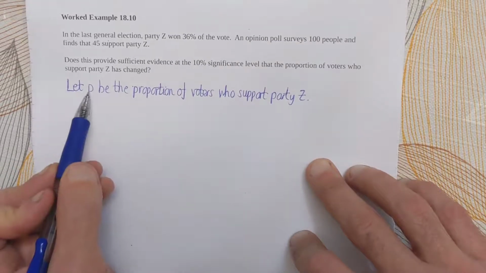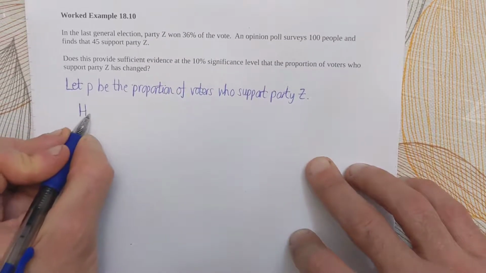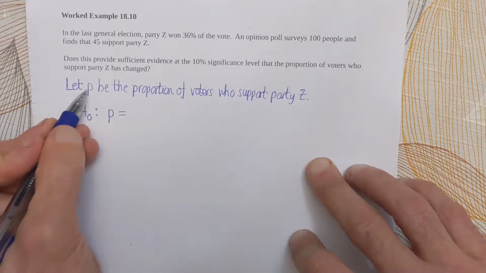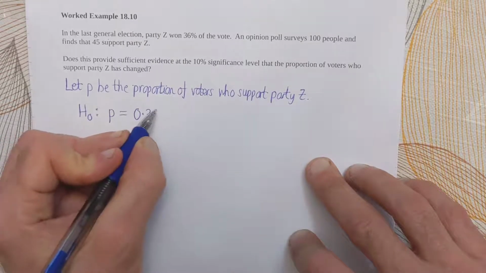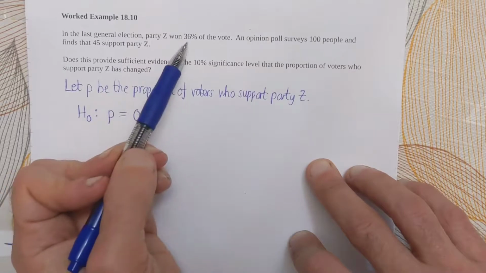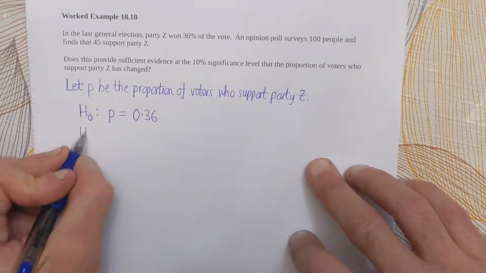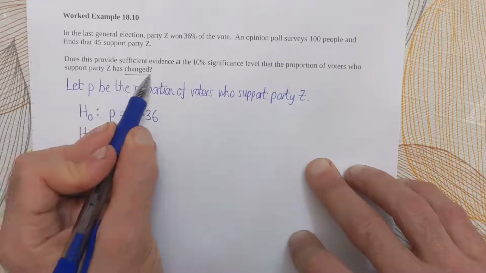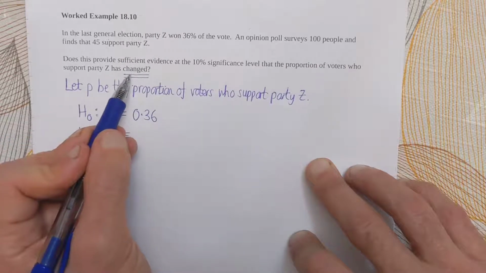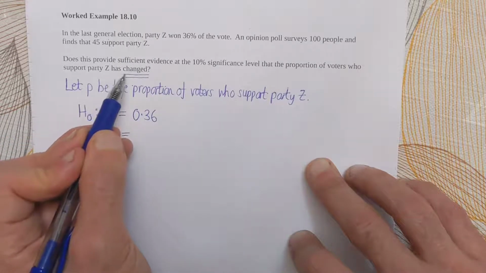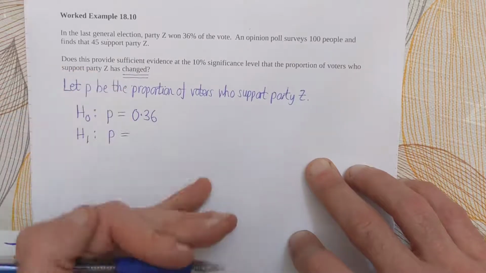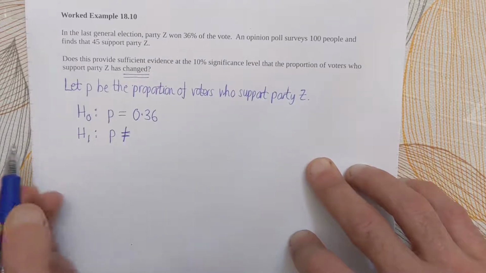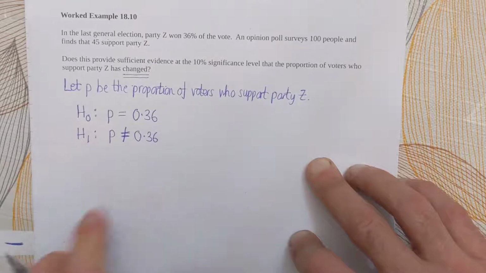So you define first of all what P is, because now we put the null hypothesis, and the null hypothesis is that the proportion of voters is 36%, as the question says. The alternative hypothesis is that the proportion has changed. It doesn't say increased, it doesn't say decreased, it says changed. That can mean either an increase or a decrease. So here you will put P is not equal to 0.36.